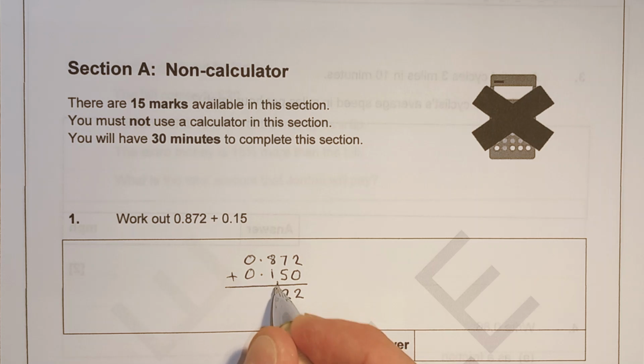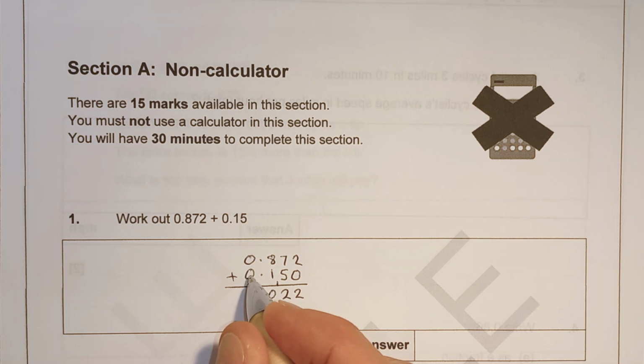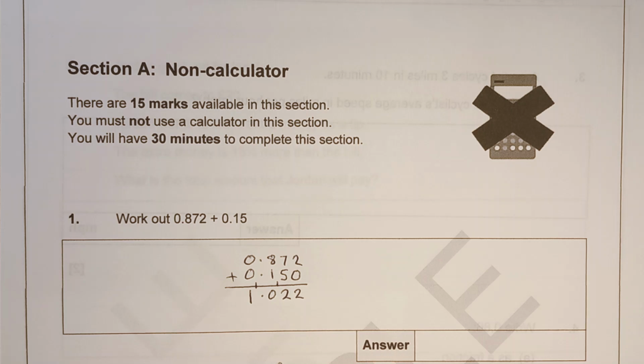So we put the 2, carry the 1. 8 plus 1 is 9, plus another 1 is 10. Put the 0, carry the 1. Bring the decimal point down, and we've got 0 plus 0 plus 1. So we've got our answer as 1.022.